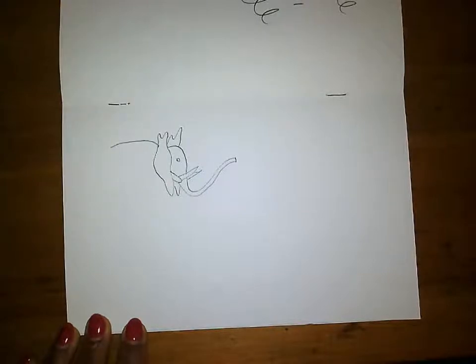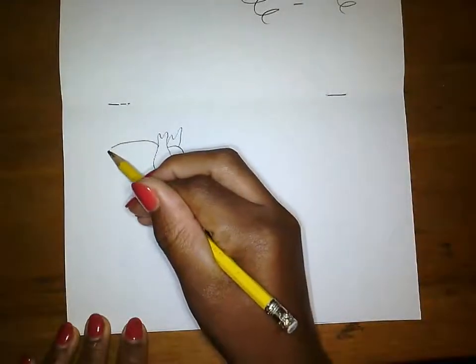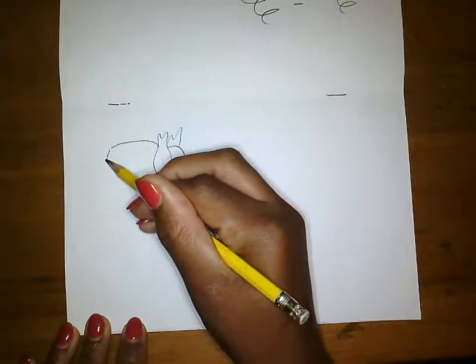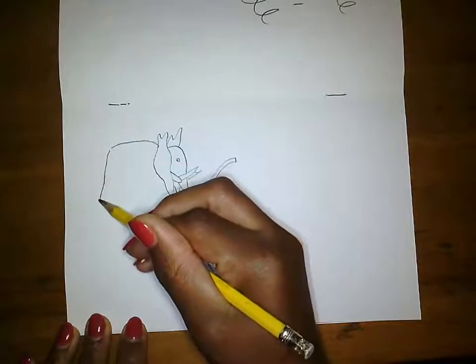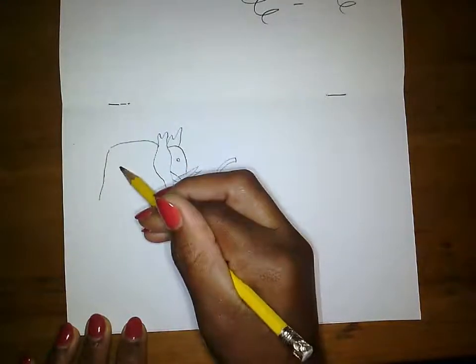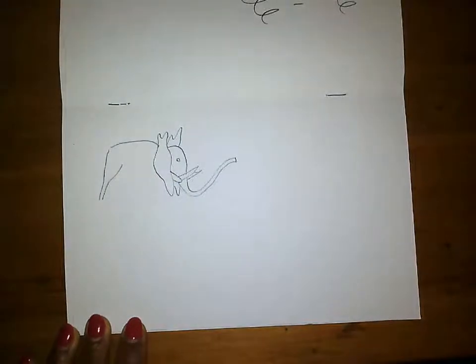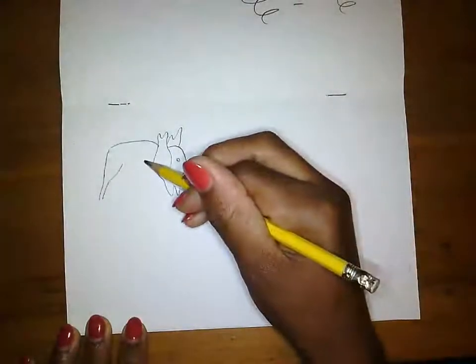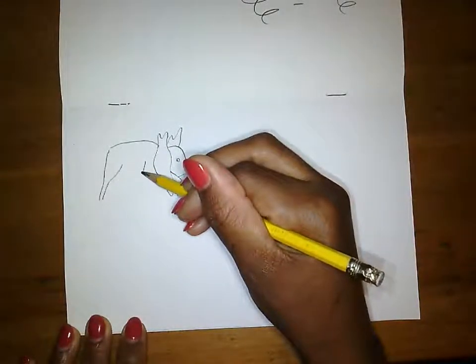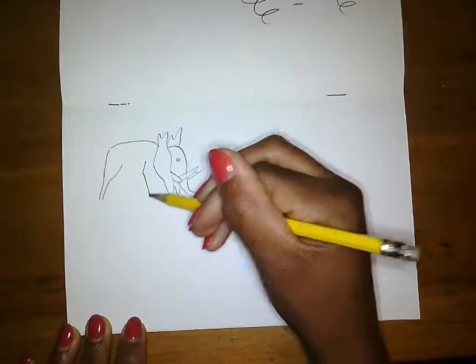To make the elephant's body, we're going to start at the back. Nice little curved line for his bum. His leg is coming straight out because he's going on a walk. So I'll go right back in his body and make a leg that's going straight out. Kind of reminds me of a drumstick taking a walk. Let's go back up to his ears. Add his front leg.